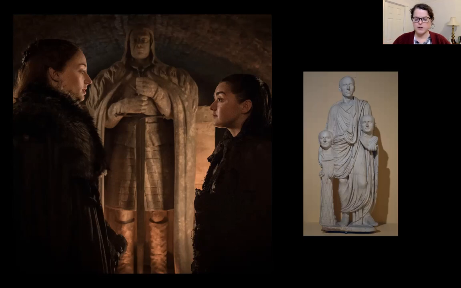So the Starks also lead by example. They're stoic almost to a fault. And that's pretty much the way the Romans thought of themselves. And it's also what the Romans wanted everyone else to think about them as well. So actually, the Romans were just as happy to cheat and steal as anybody else.